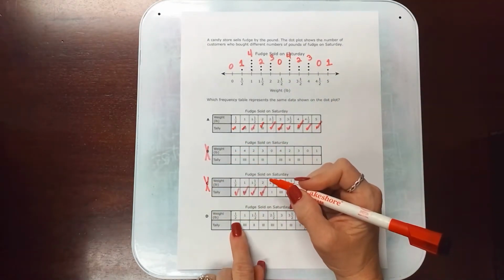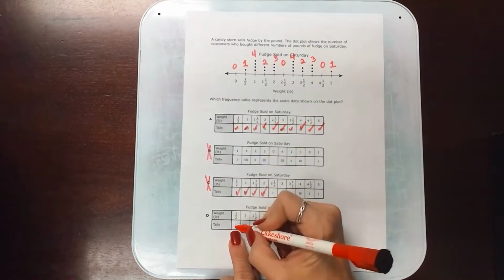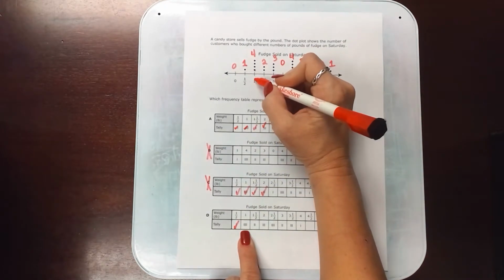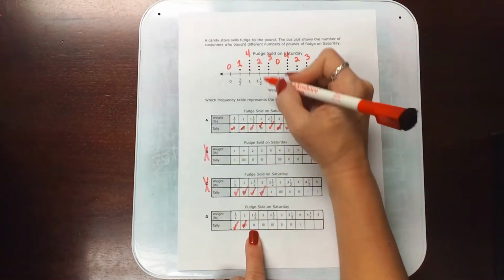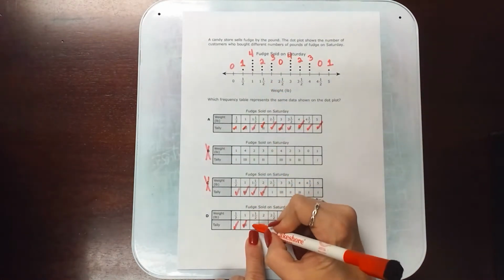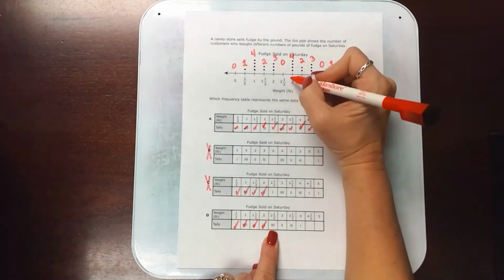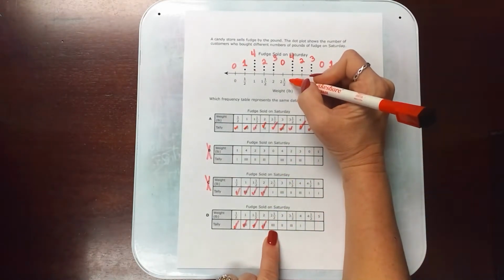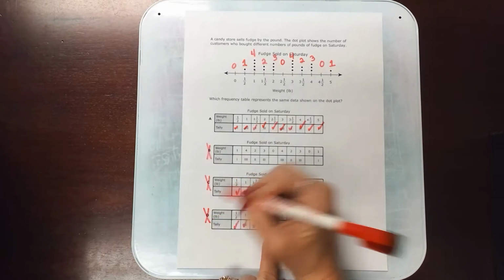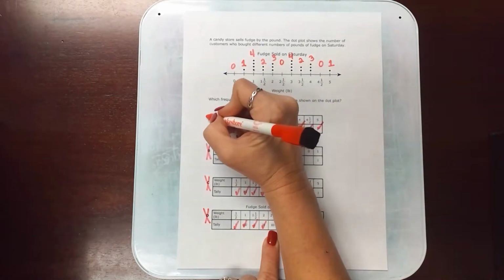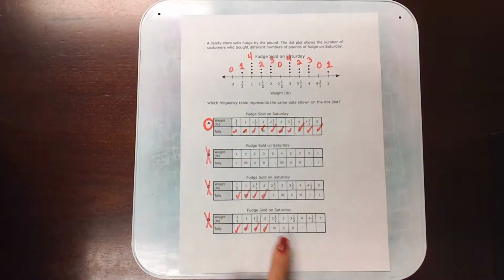This one also starts with a half, so half is 1. 1 is 4, and that looks good. 1.5 pounds, 2 customers. 2 pounds, 3 customers. 2.5 pounds, once again, is 0. So that one's not correct. So the only frequency table it could be is A.